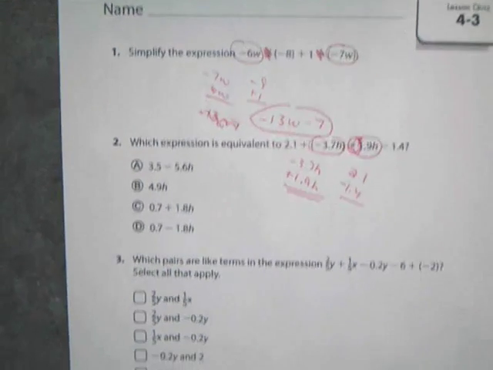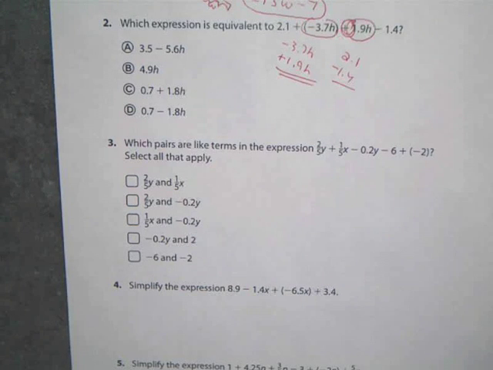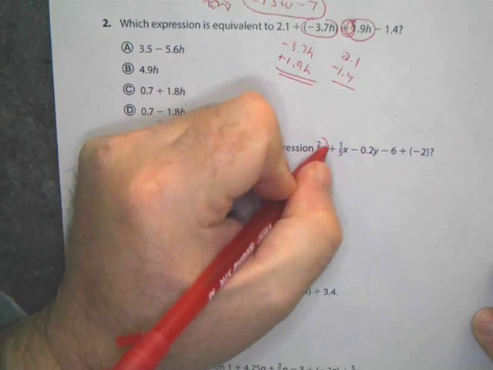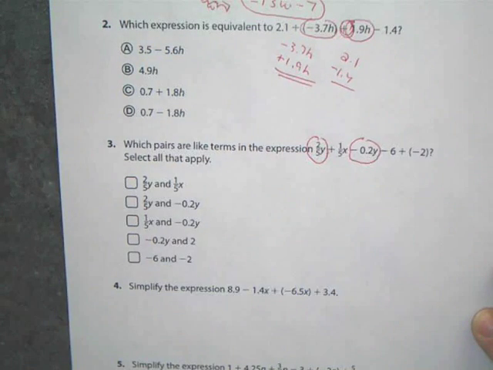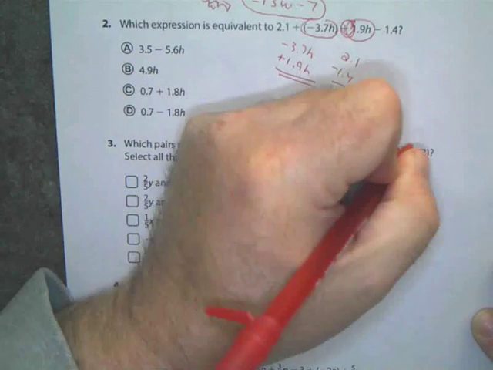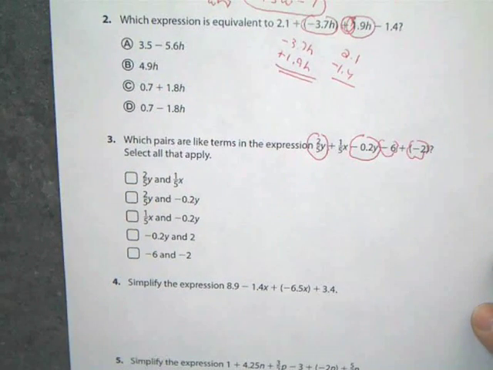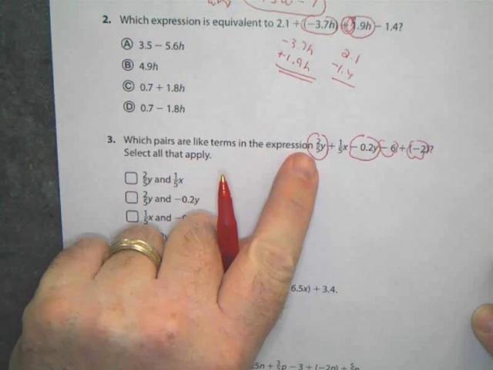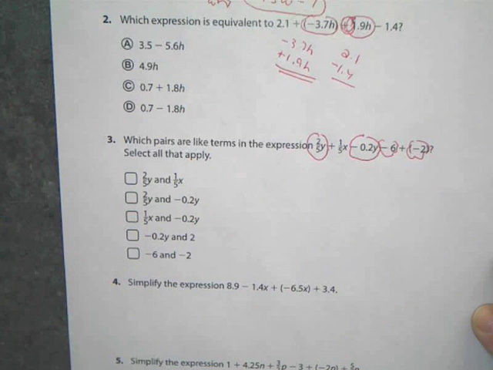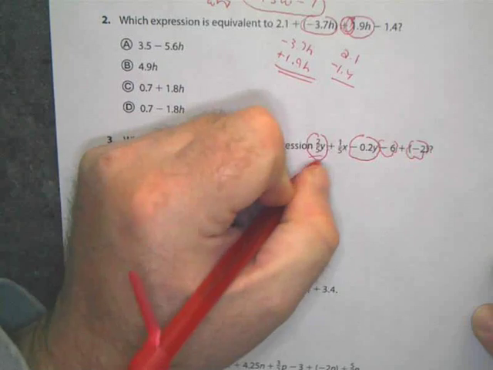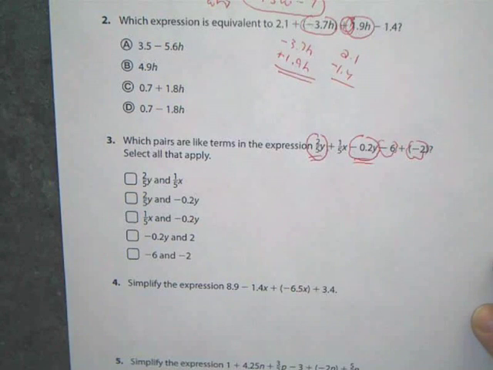When I get down to question number 3, which pairs are like terms in the expression? Okay, like terms are terms that have the same variable. Y's go with Y's. Don't forget the negative sign with it. Also, numbers go with numbers. There's your hint. Make sure when you put them together, you end up subtracting. You have a 2/5 Y, a -2Y. So, obviously, I've already given you the answer for this one. That's one of the ones you're going to color in, and color in the other.